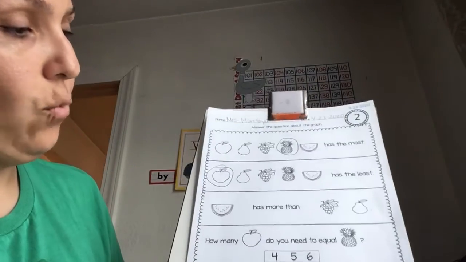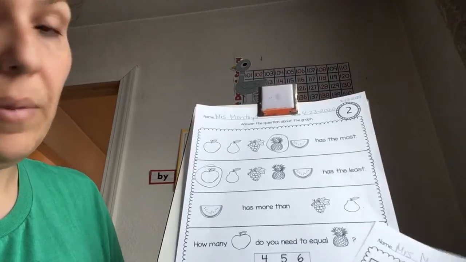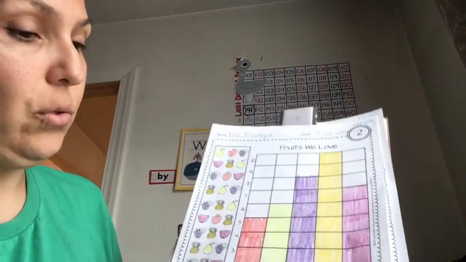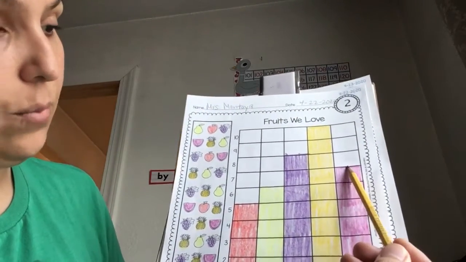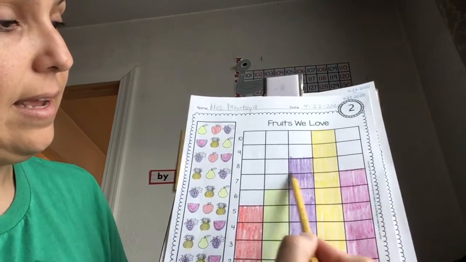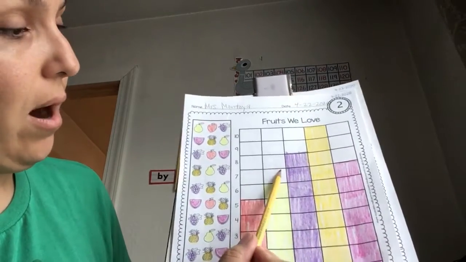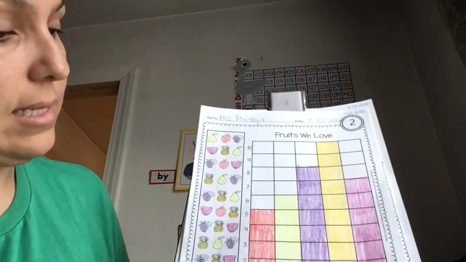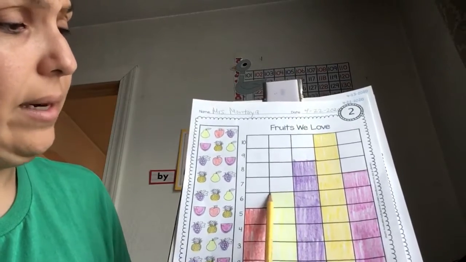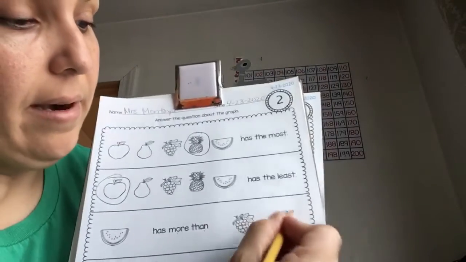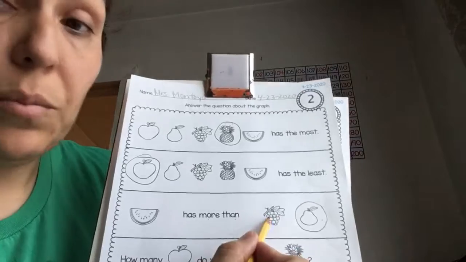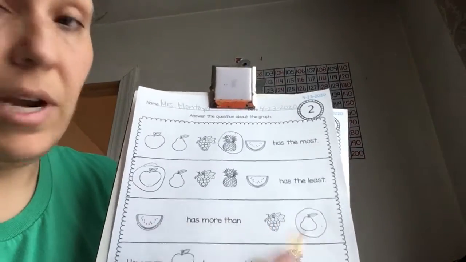And then it says watermelon has more than pear. Let's see if that's true. Yes, because there are 7 watermelons and only 6 pears. So watermelon has more than pear. There were more grapes than watermelon, so that would not be true.